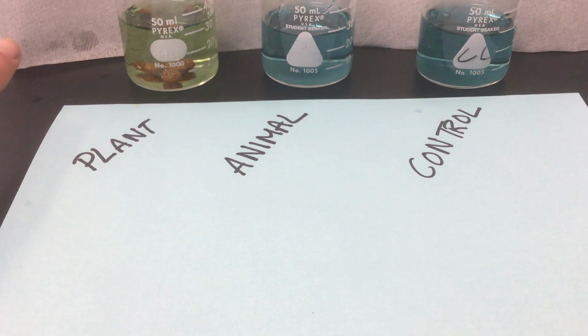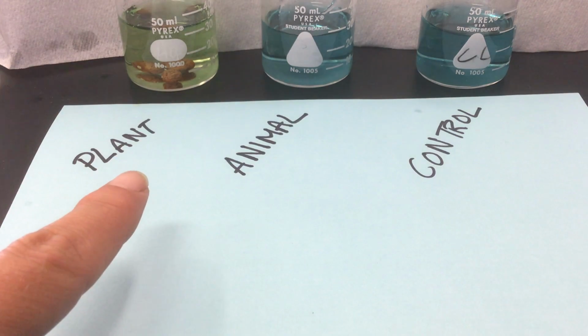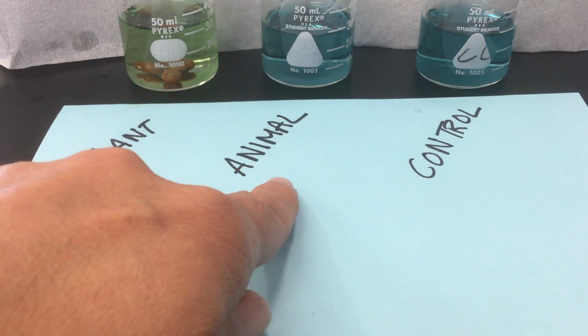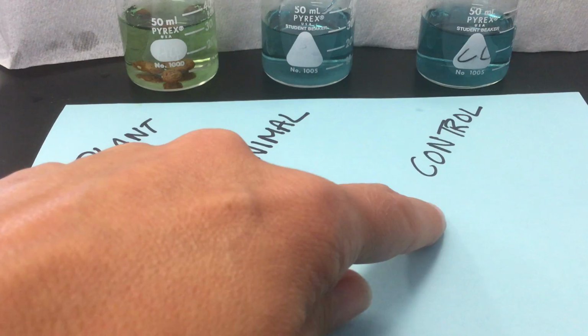So I can see now that the first beaker labeled plant looks yellowish green, definitely a different color than animal, which I have not exhaled into yet, I'm about to do. And then definitely a different color than our control.